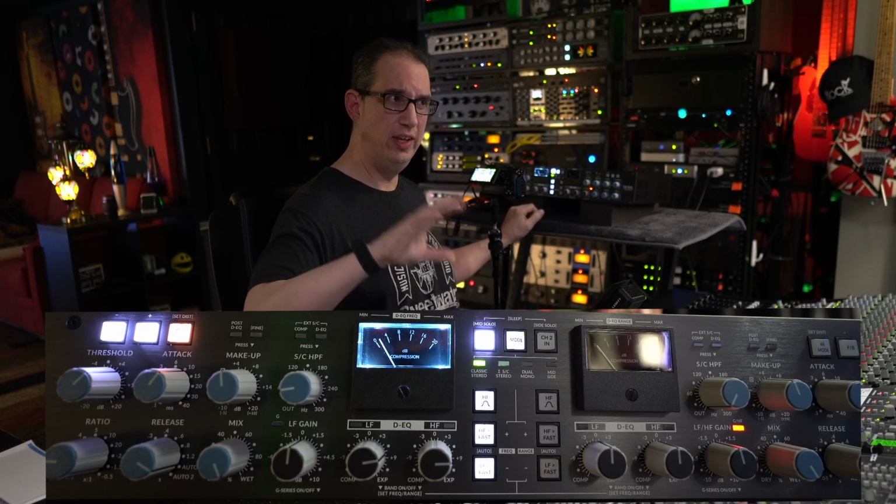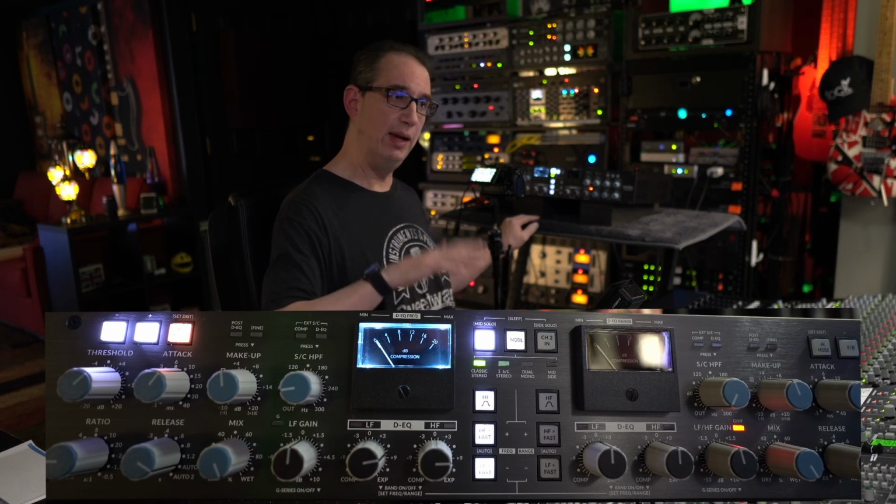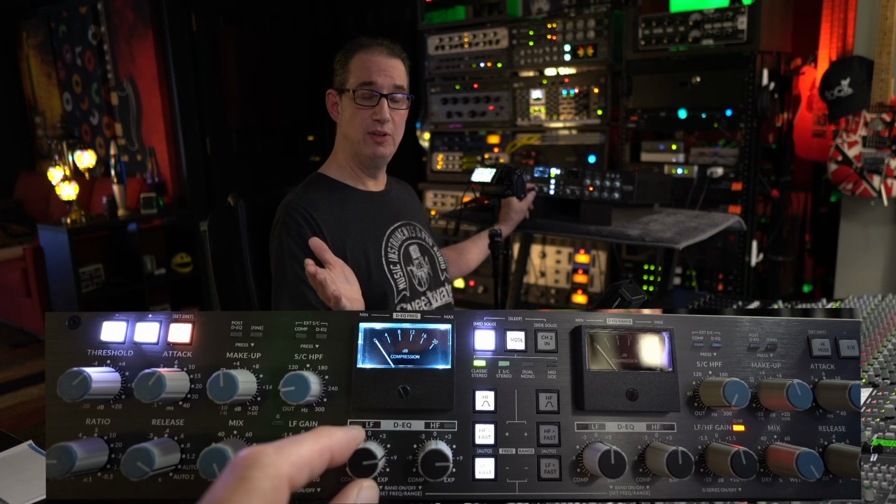So you may not be able to tell with this camera. I'm not really sure until I get the video in post, but it goes from green to amber to red, just like the 4K mode does. It may not show up that well on camera, but that's what it does. The more signal you push in, the LED indicates how much signal is being pushed.